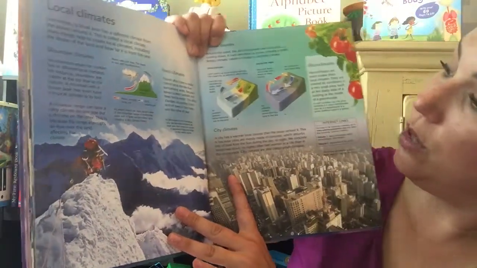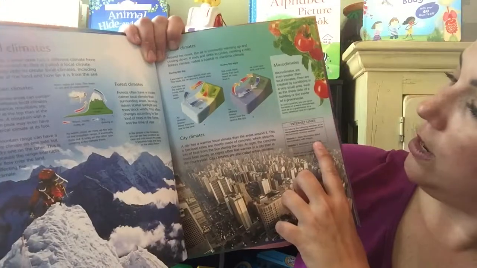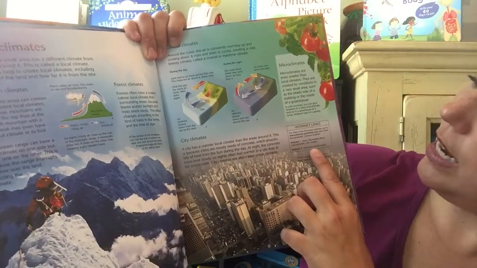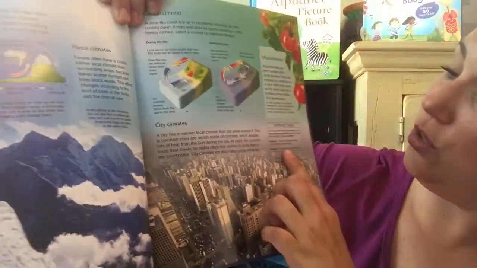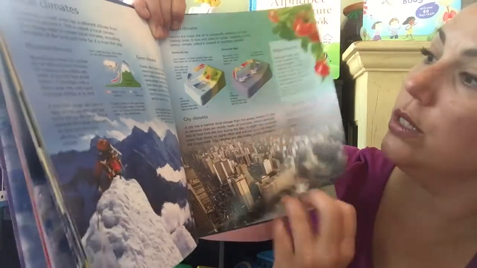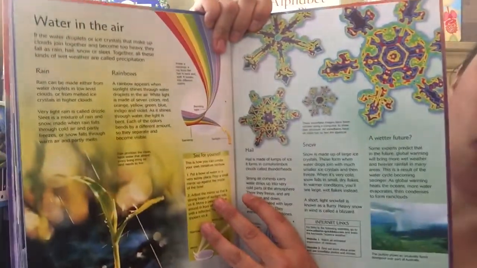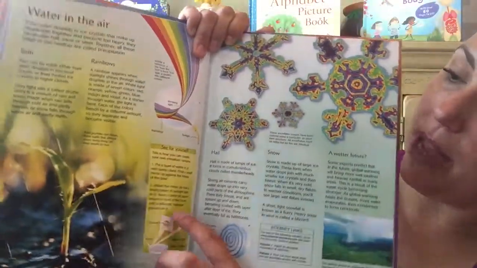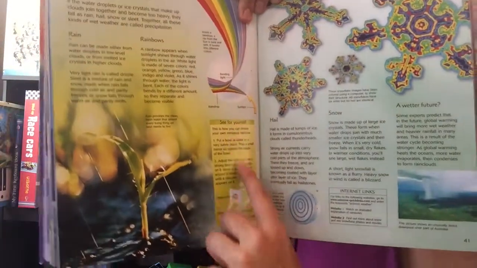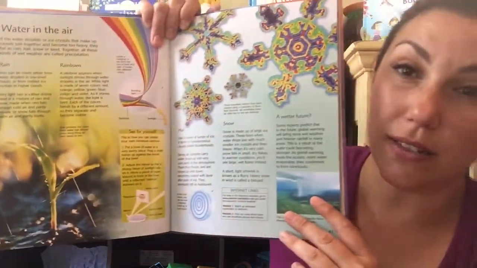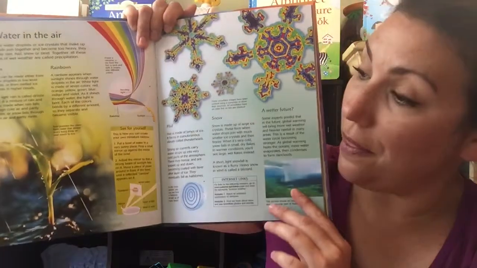Here we're learning about local climates, again with internet links on each page. In this one, website 2 has mountains of the world, water in the air, and on some of the pages you'll even see a box that says See for Yourself that has little activities you can do to mimic what you're learning on that page.